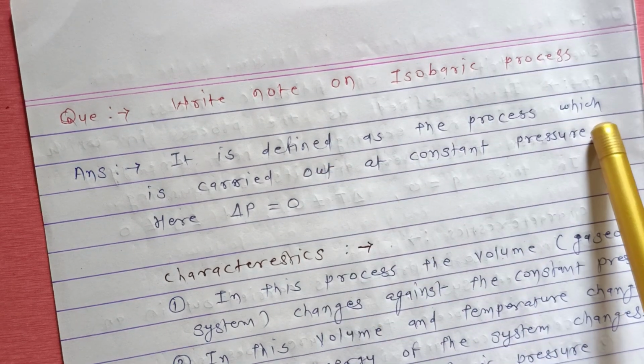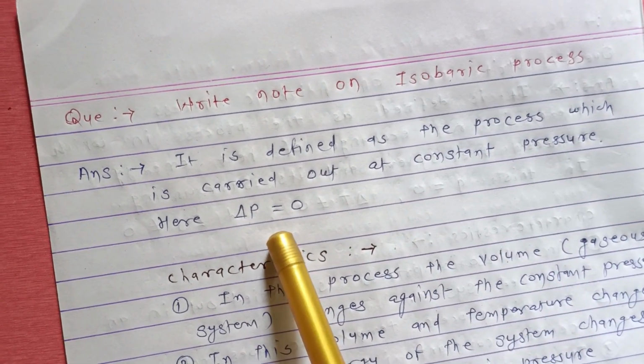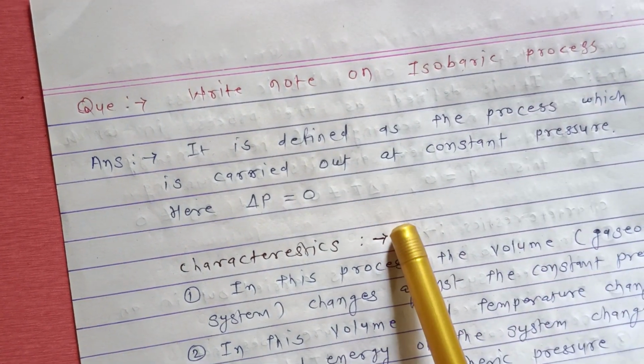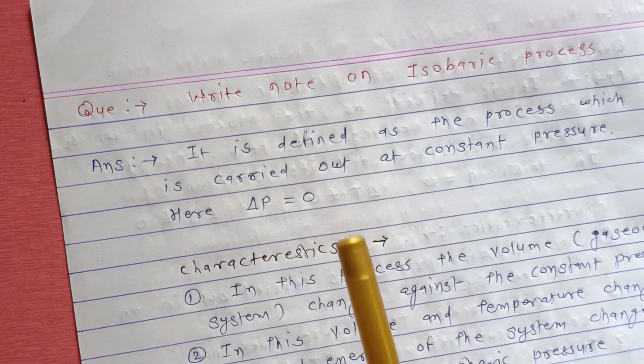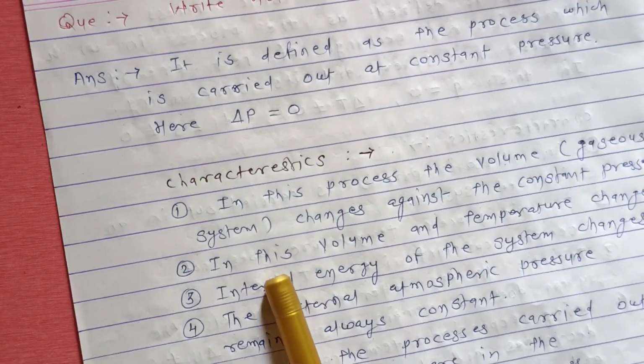It is defined as the process which is carried out at constant pressure. It's called as isobaric process. Baric means pressure remain constant. Here delta P is equal to 0. Then we are going to discuss its characteristics.